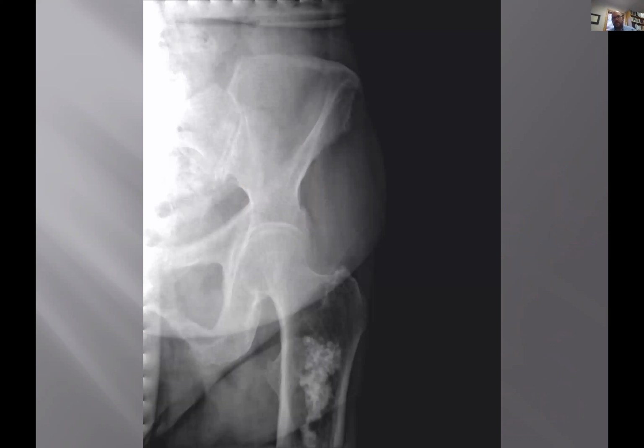All right, here's an 85-year-old female with no pain in the hip. No pain. Now, kind of older, but no pain in the hip. So there you go. There's a finding that pops when you hang it up on the view box or put it up on your digital screen.